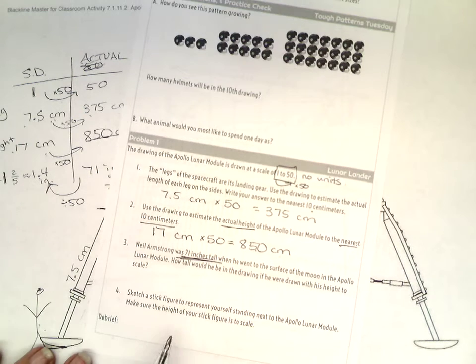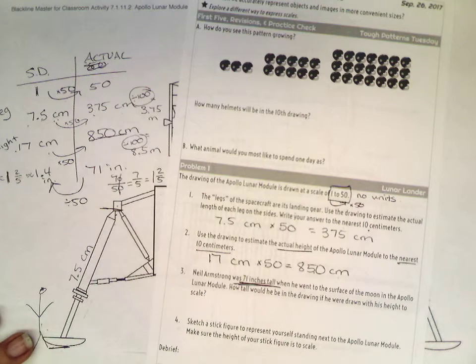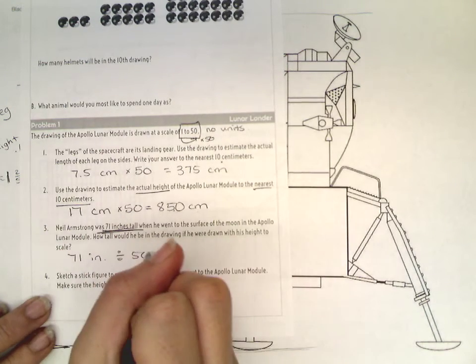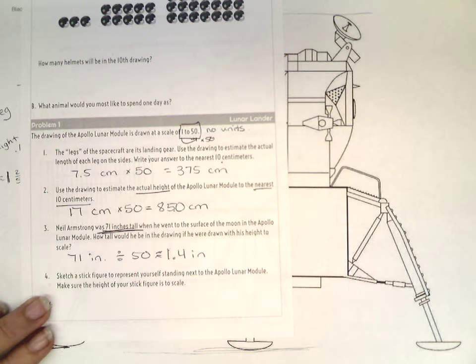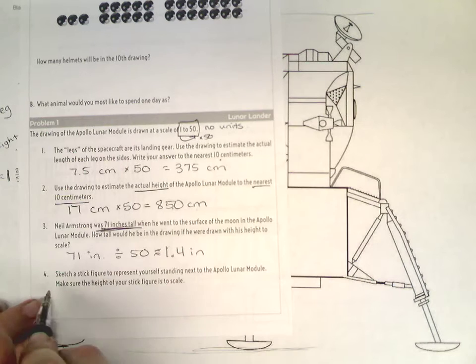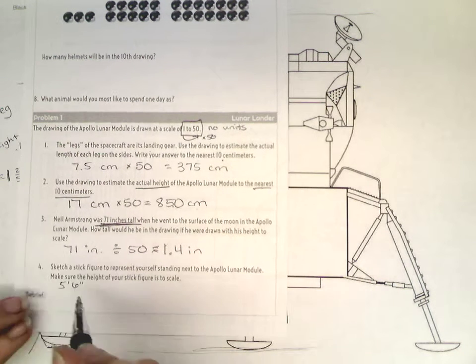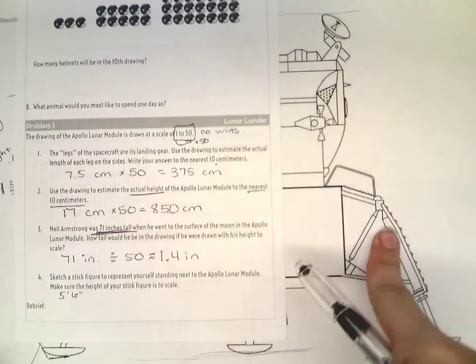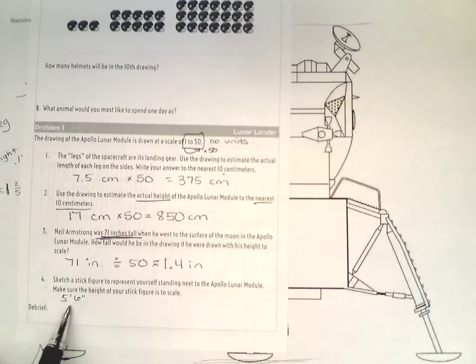Then if I wanted to sketch a stick figure of myself, I would go through the same process. So for me, I am 5'6". Oh, so let's say 71 inches divided by 50 is going to get me approximately 1.4 inches. Now here I'm about 5 feet 6 inches. But we want something that we can compare to in here. And I'm not going to talk about feet on this drawing. I want to talk about inches. So let's turn this into inches.